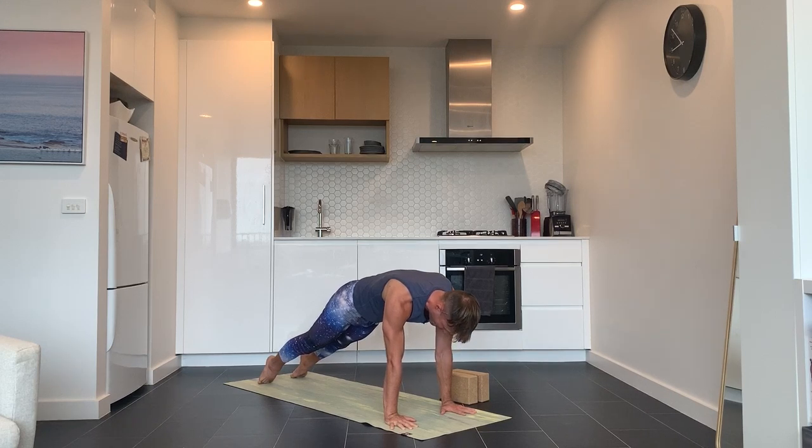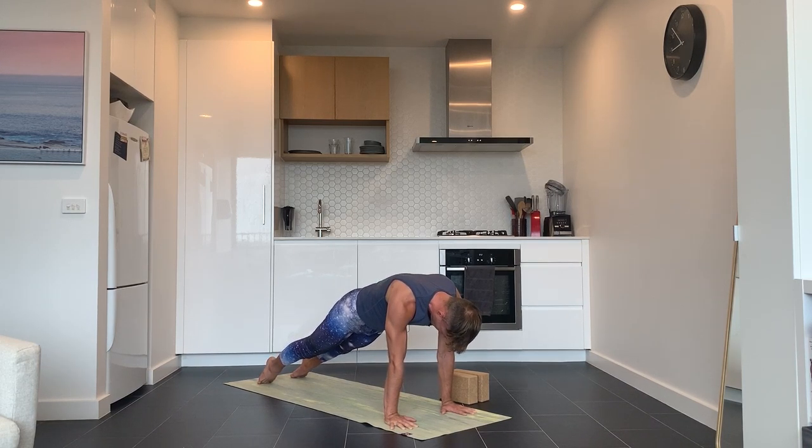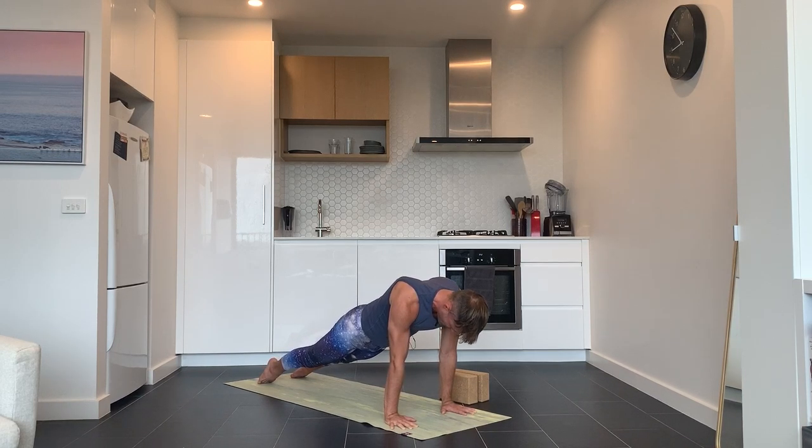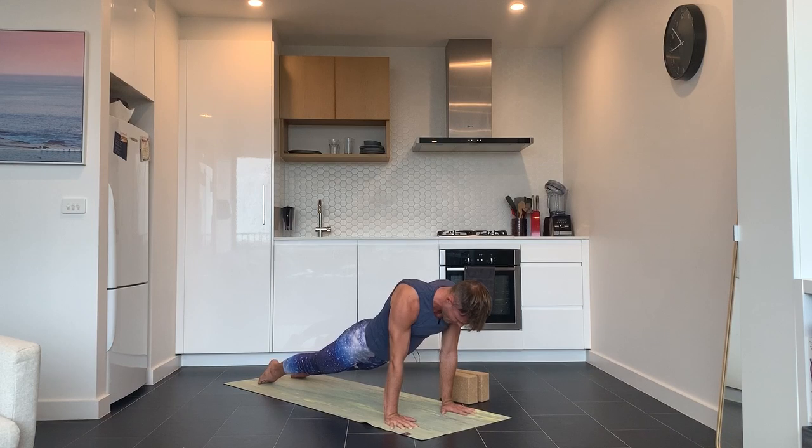Look towards your belly button. Draw the belly button in towards the spine. Draw the abdomen in towards the spine. Keep pushing the tops of your feet down so the legs are lifting away from the floor. Keep looking at your belly button. Keep pulling it in. As you pull the belly button in, begin to let your chest move forward. Begin to let your heart open towards the front.